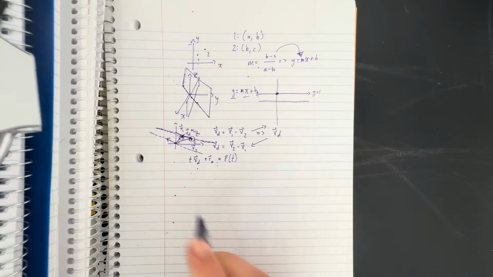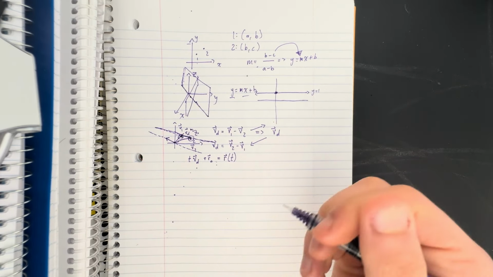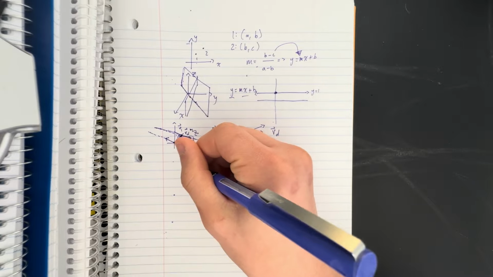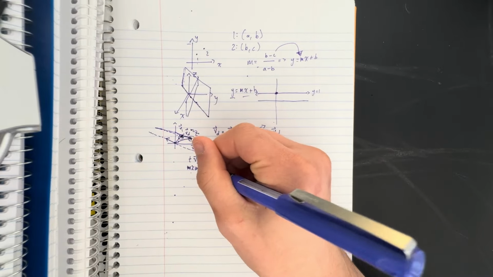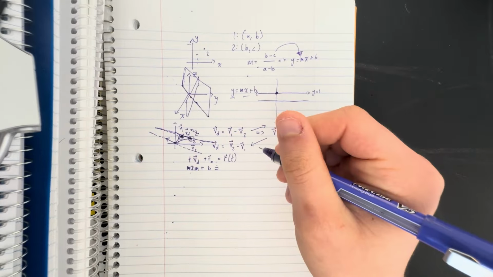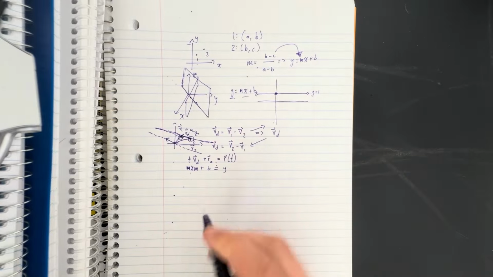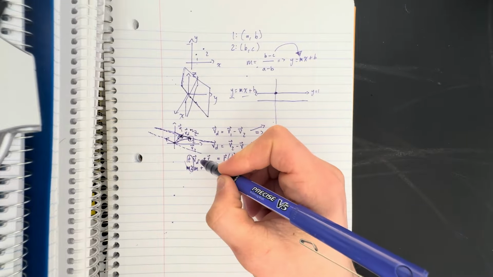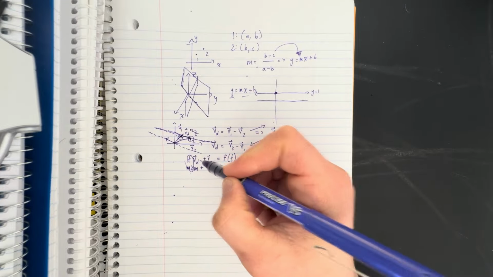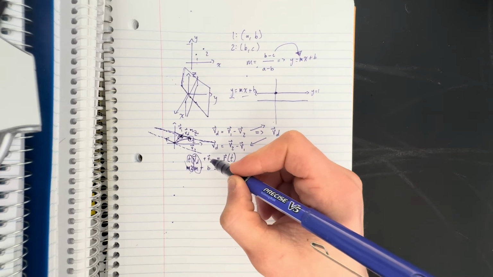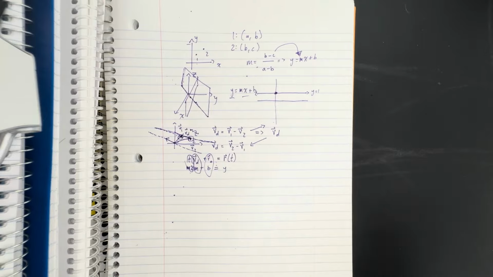And it does look pretty similar to y equals mx plus b. I guess it would be xm plus b equals y. You could see this is analogous to that. You get the idea.